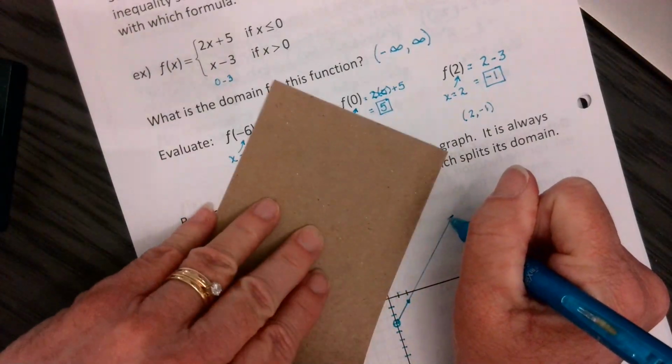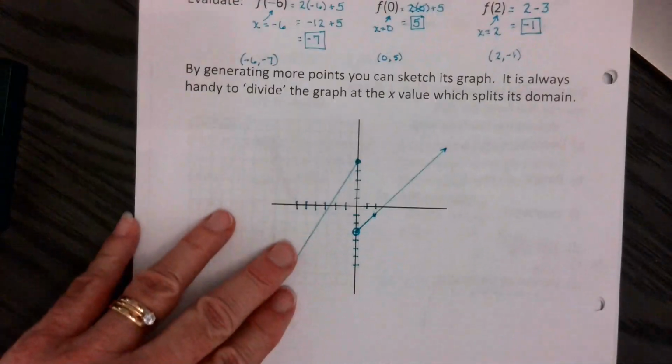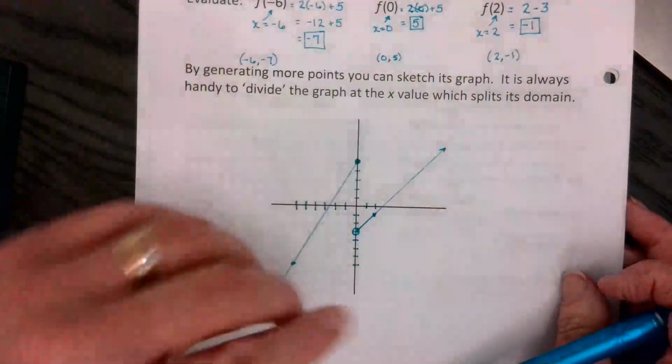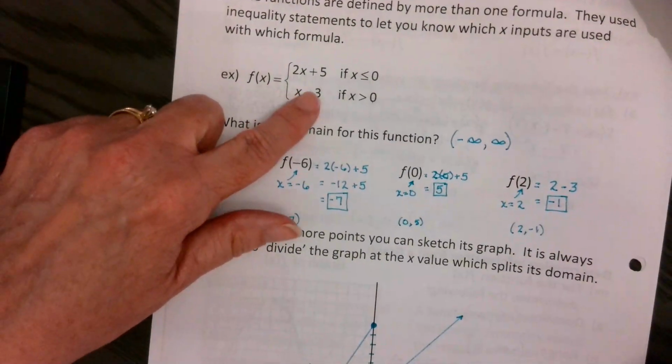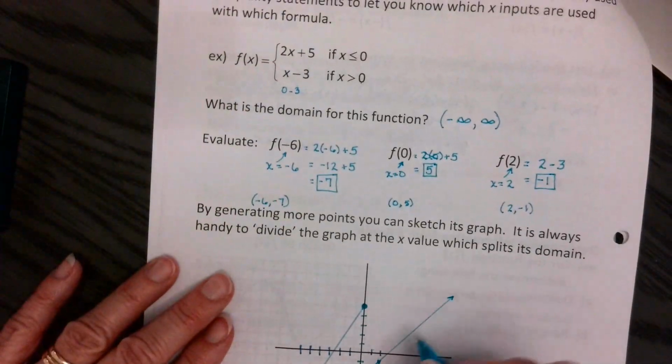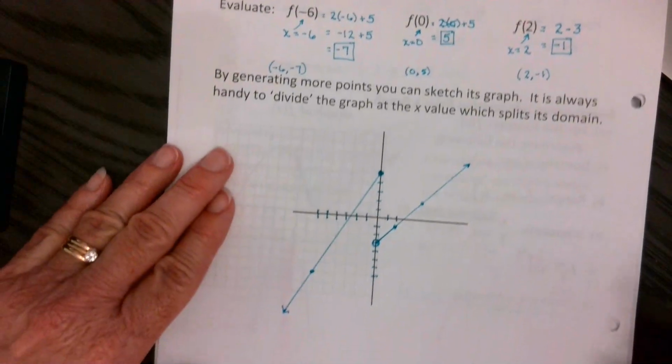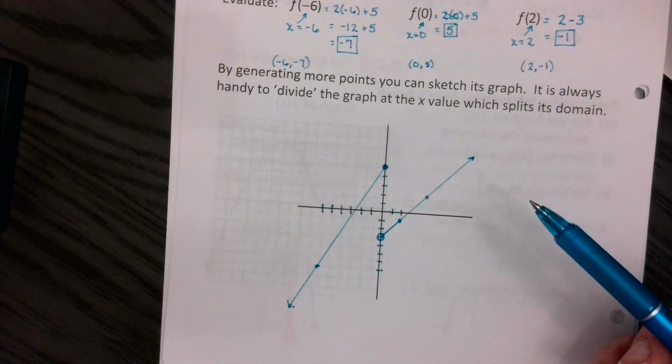And it continues to go. I could put more points. I could pick, let's say, 5. I could put 5 in here and it would be 2. 5 minus 3 gives me 2. So if I had gone further, it probably would have been about right in here. Okay, so that's what the piecewise function looks like.